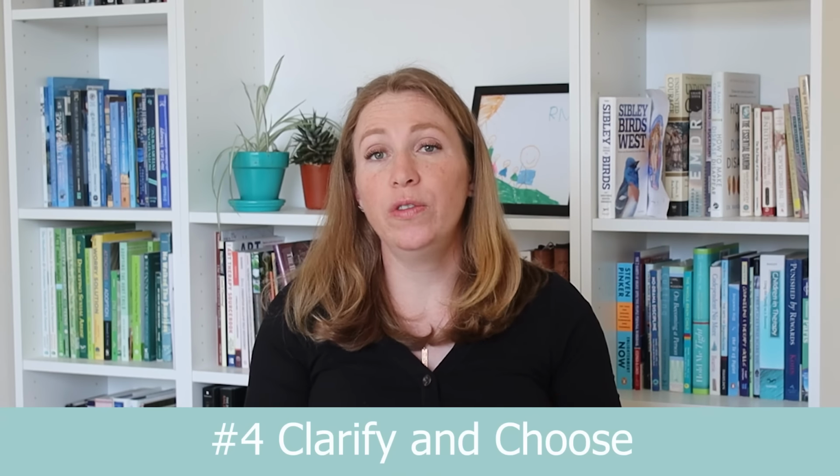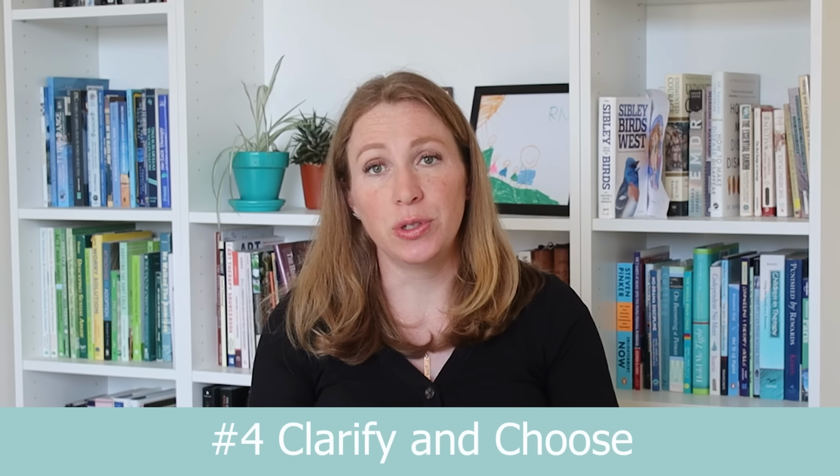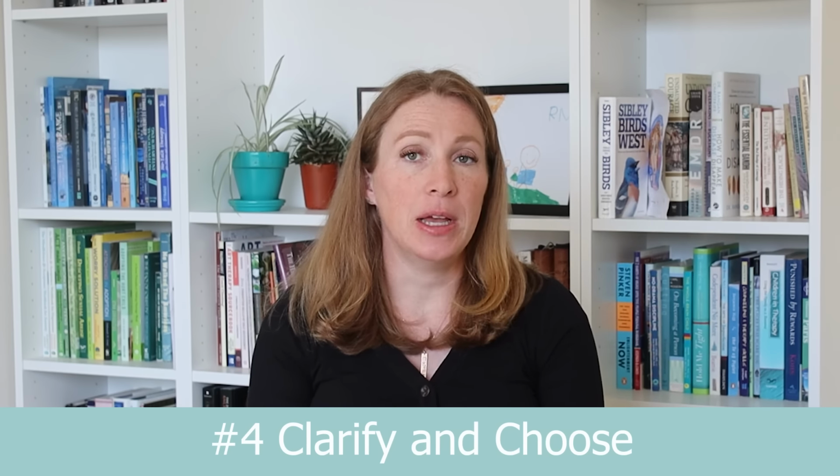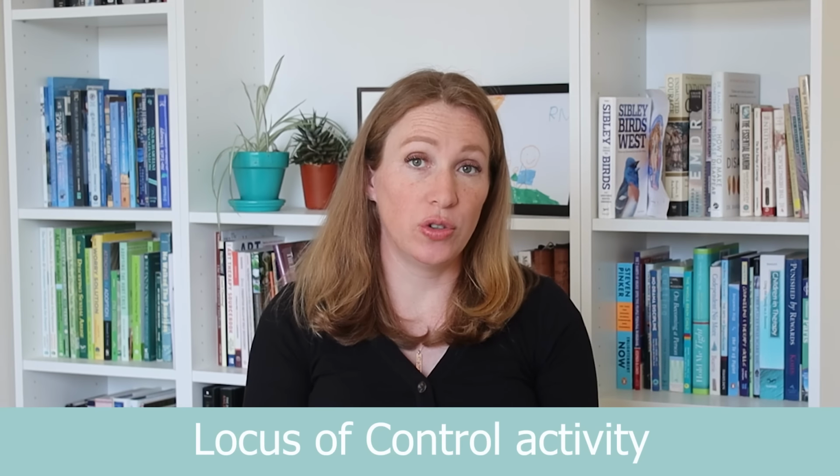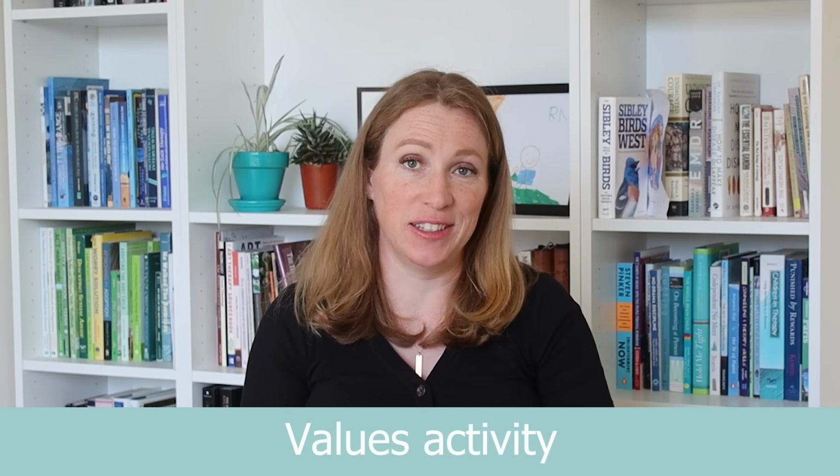Now that we have observed our emotions, we've felt them, we've explored them and what's behind them, now we're ready to clarify and choose what we're going to do about them. So the exploring work laid the foundation for us to clarify what we want to do about anxiety. Now, there's 2 essential skills here in this step: the locus of control activity and the values activity.